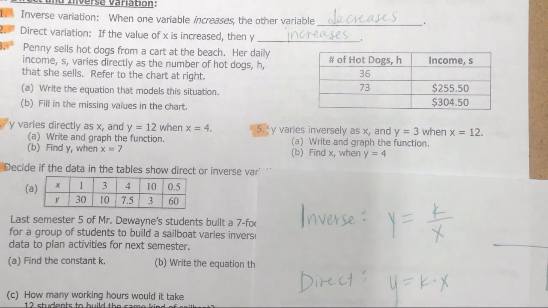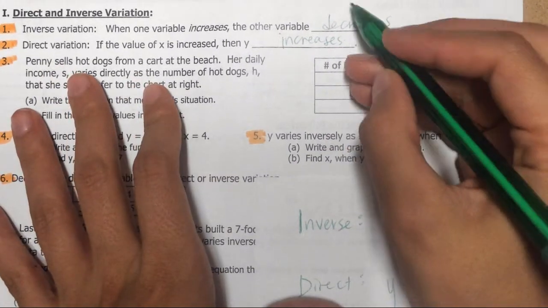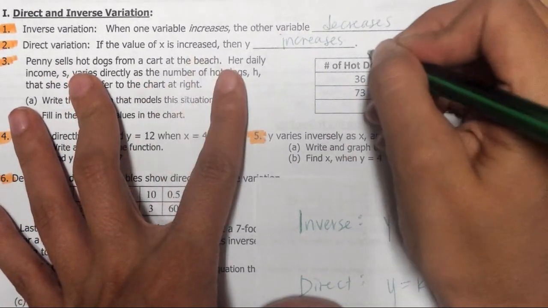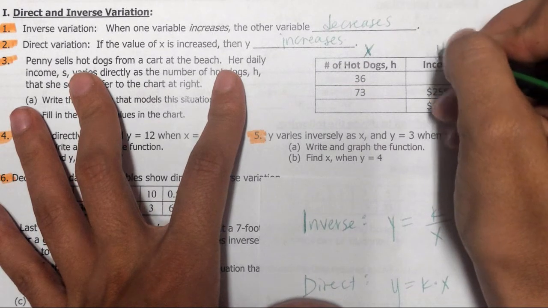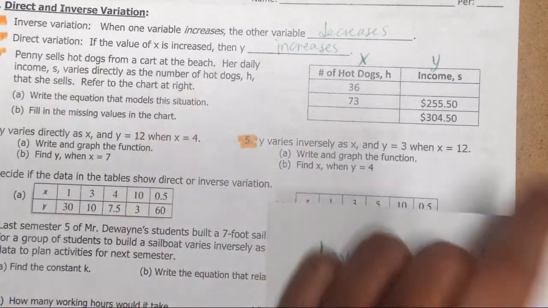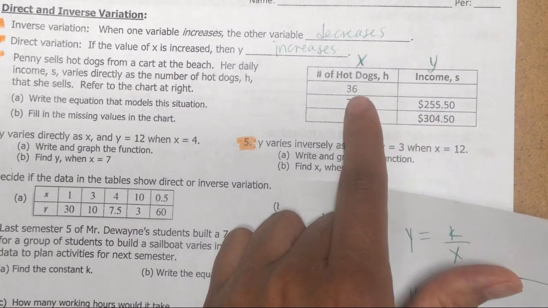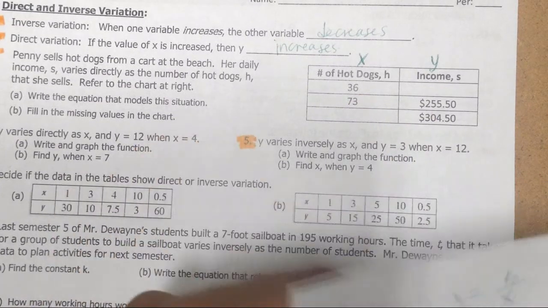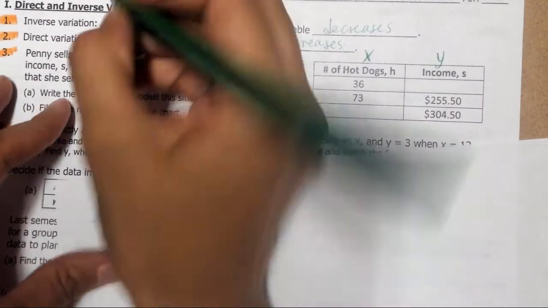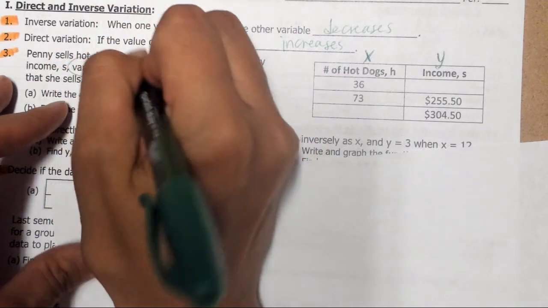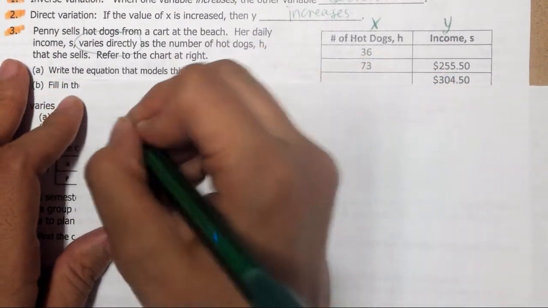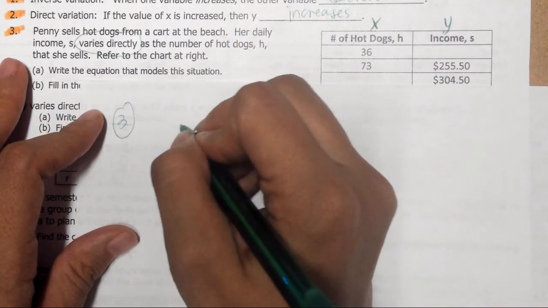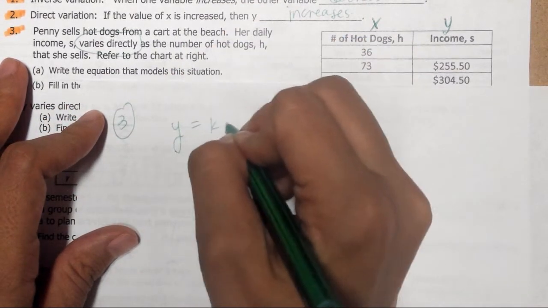Okay, so looking at our picture right here, the number of hot dogs, that's our x, right? That's our independent variable. And then your income is your y. It's dependent on, it changes depending on how many hot dogs you have. So, it says that it varies directly. That's your keyword. So I'm going to use the formula y equals k times x.